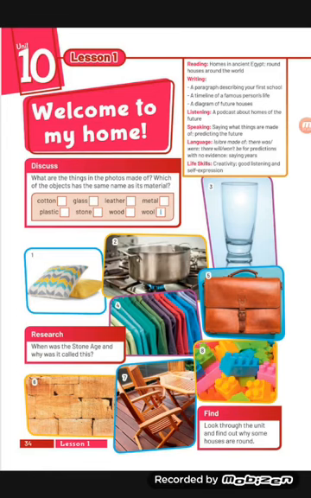Excellent. Now look at these pictures here on page 34 and try to decide what the things in the photo are made of. Here we have some objects like a bag, some toys, some chairs, a cushion, a pen, a glass, a wall. Yes, very good.